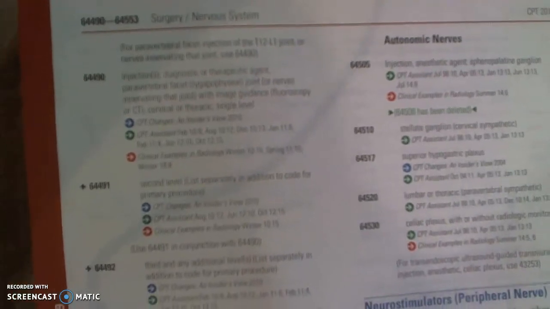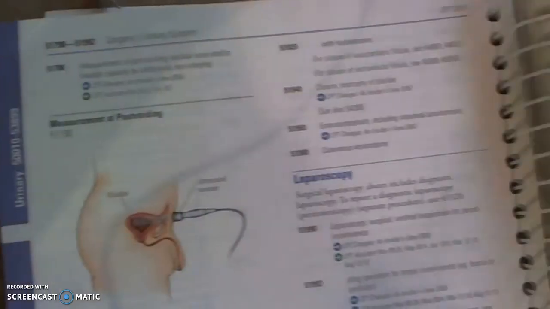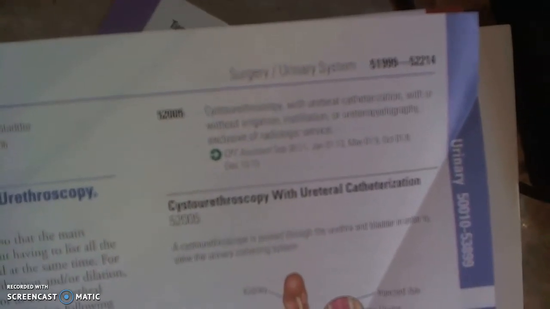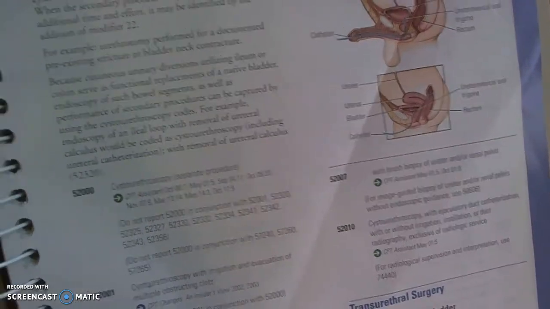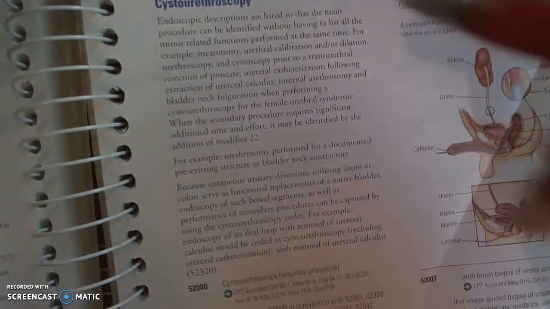So this is just a random book opening, and I'm going to go to the left in order to find my 52204 section. So when I find this code range on the top, as you can see, I am on 51999 to 52214. This is my page, and I can also check the procedures given here.